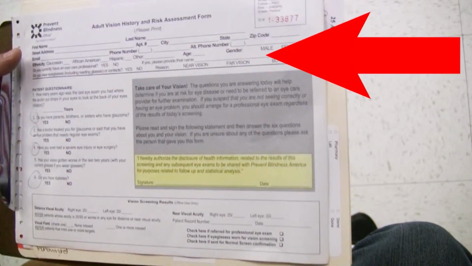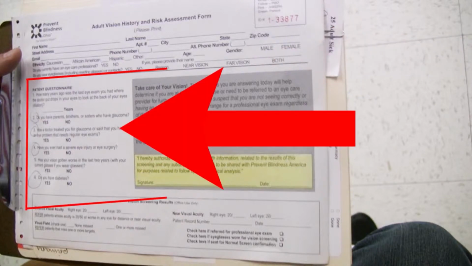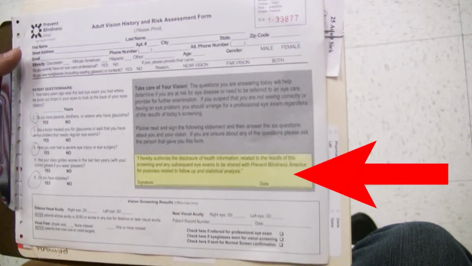Oh, awesome, because I haven't been to the eye doctor in so long. This is going to be great. Okay, so what do I do? So what I need you to do is go ahead and fill out your basic information up here, and then if you could answer these 6 questions, and then give me an autograph and date. Okay, thank you.